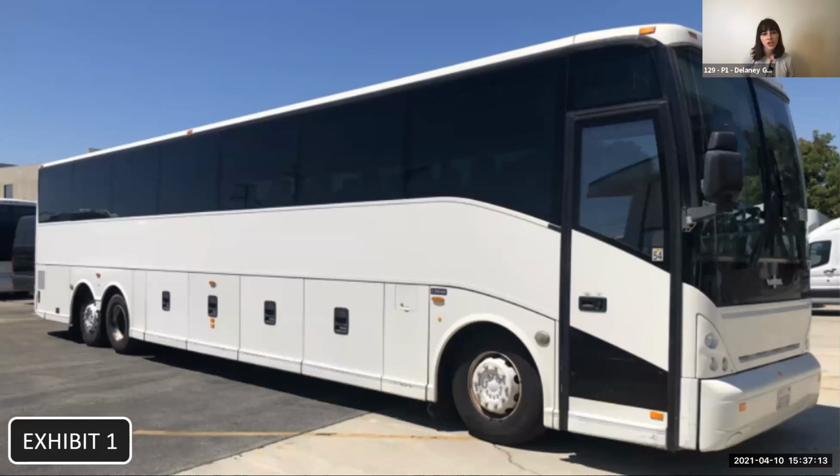Then I want to focus on the size of the windows. Before you got on the defendant's bus, did you see any other tour buses around? I did. I did see multiple buses. It was like a big thing with multiple kind of buses going.